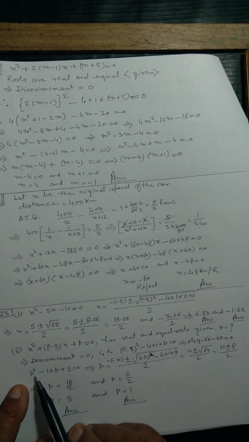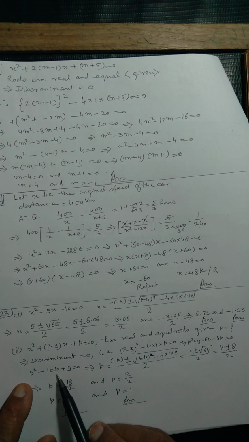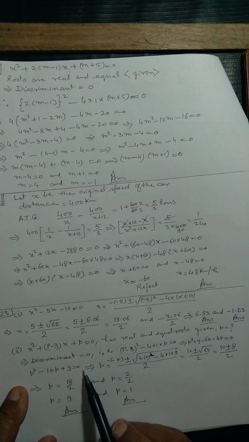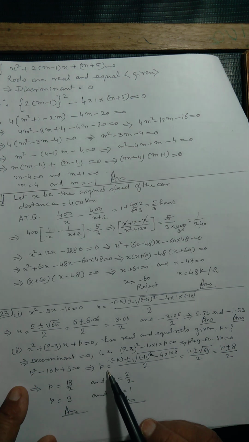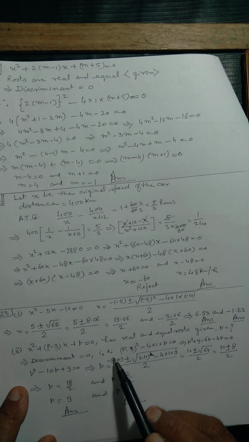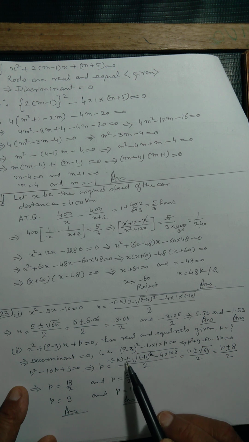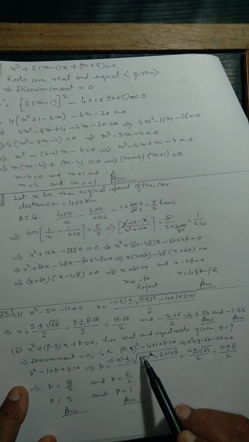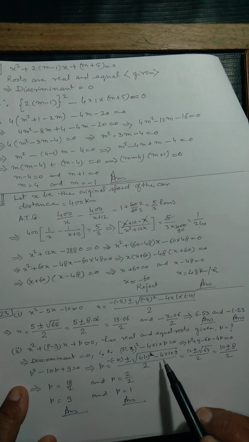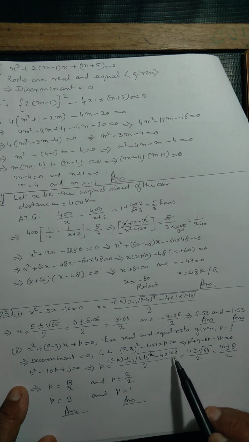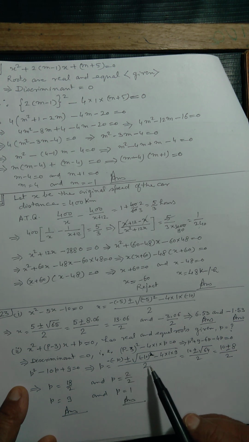If further solve it, you will get p square minus 10p plus 9 equal to 0. So p will be equal to minus, inside the bracket, minus 10, plus minus root of minus 10 whole square minus 4 into 1 into 9, whole divided by 2.